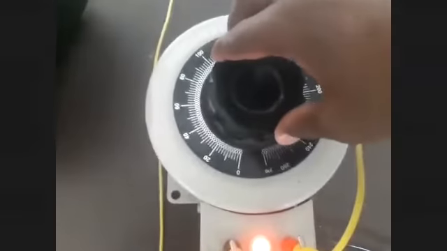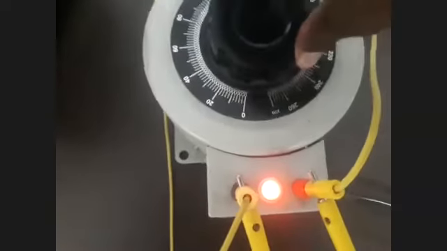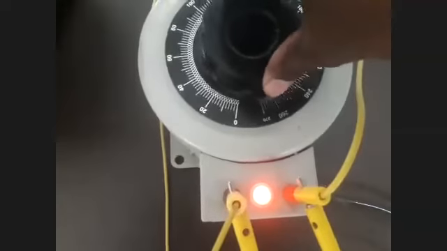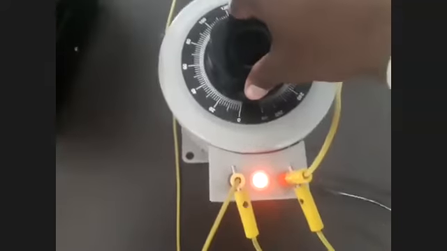Now we are gradually varying this auto transformer and increasing the primary winding voltage. So we are increasing the voltage. We will give the voltage near about 230 or 220.